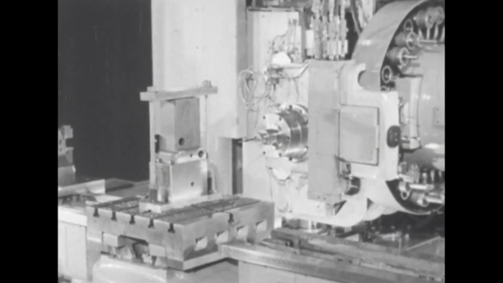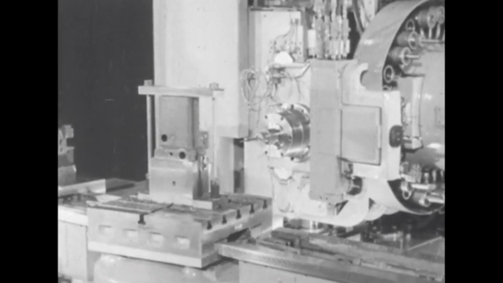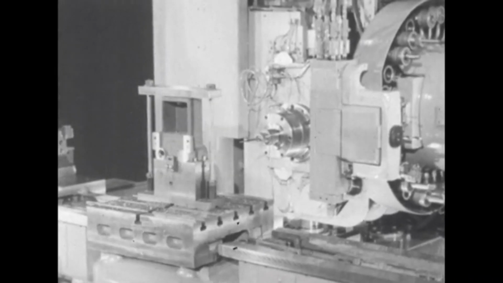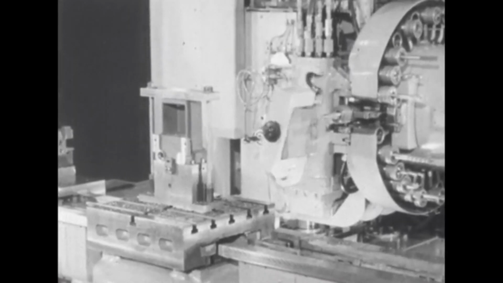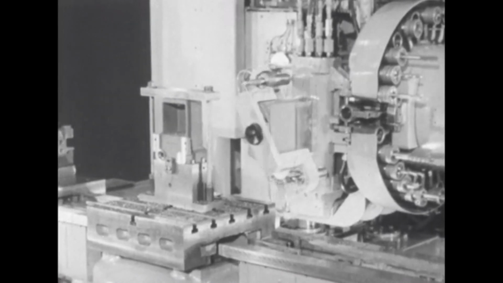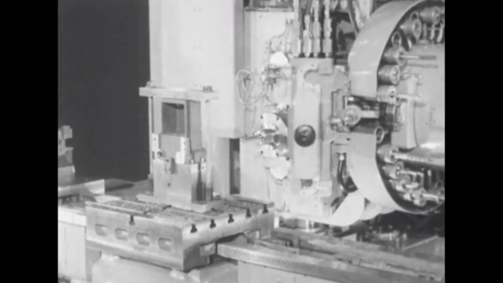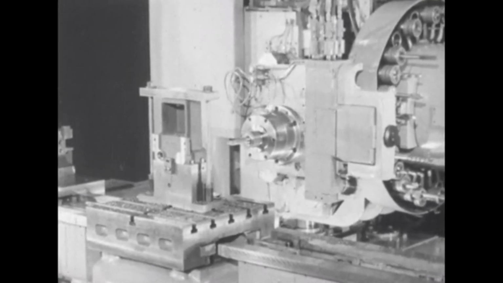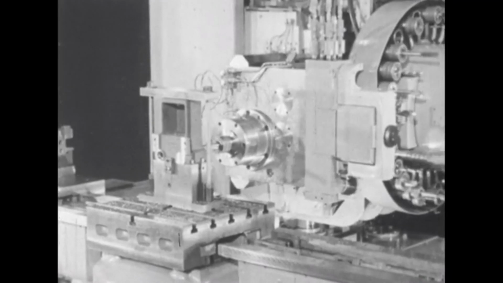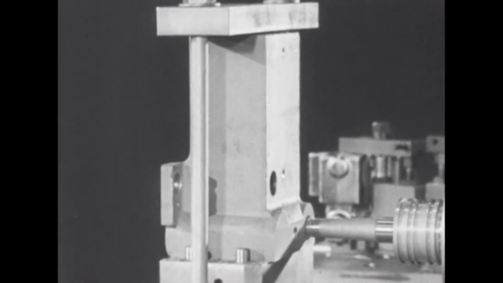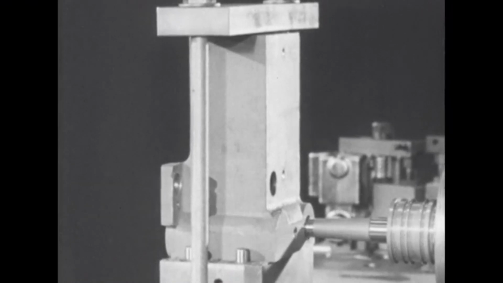It automatically locates and feeds each workpiece, and for each machining operation, the correct tool is automatically selected and inserted in the spindle, and the spindle RPM is changed. It should be noted that the machining operations proper are performed in the same manner as on previously shown conventional machines.